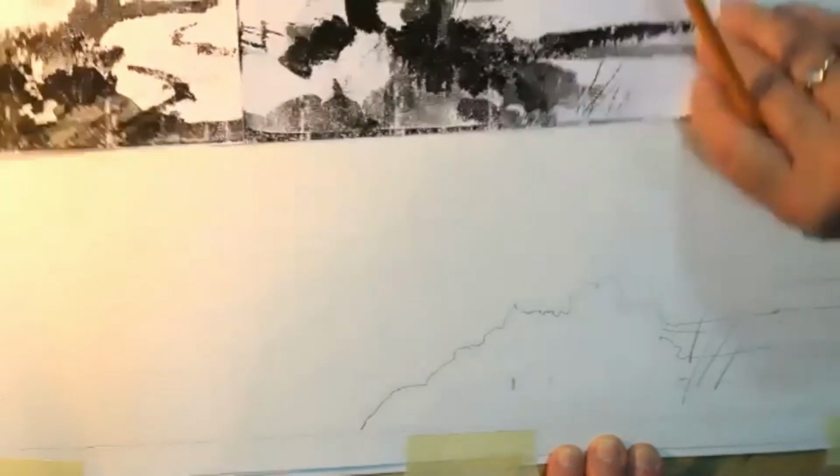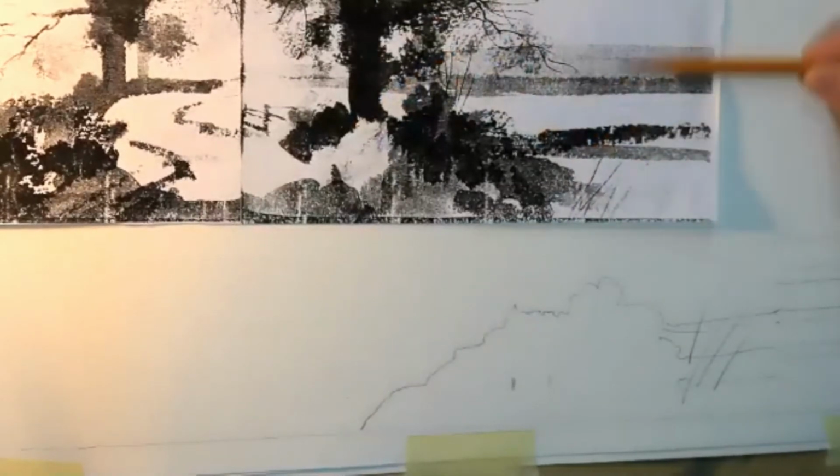So all I've done so far is that, which represents this clump here, and I've just defined those areas of the composition on the right here with the lines, okay?